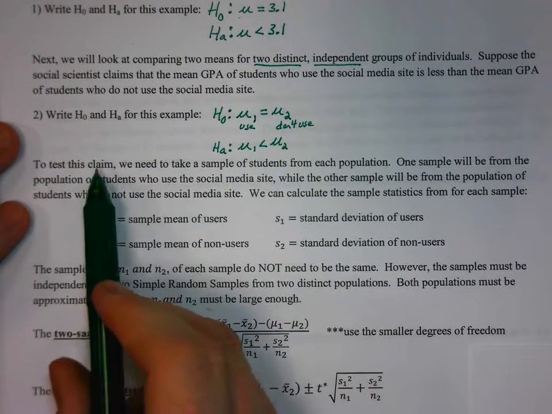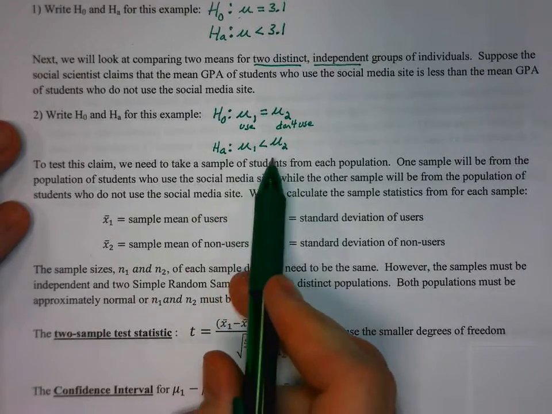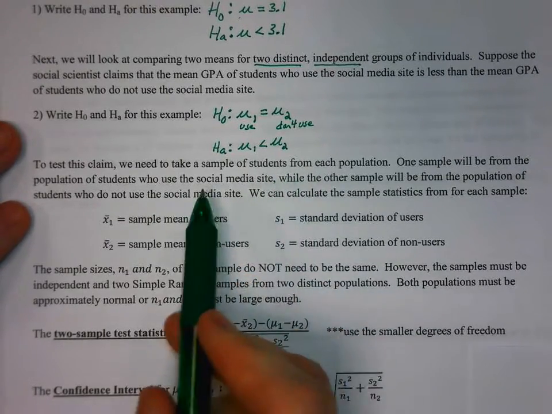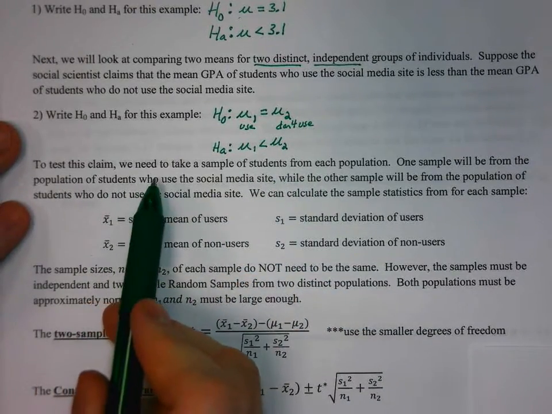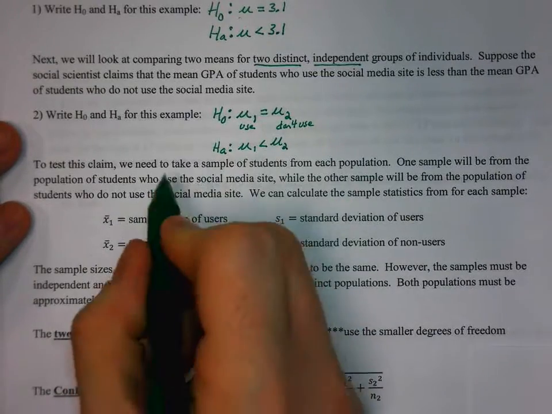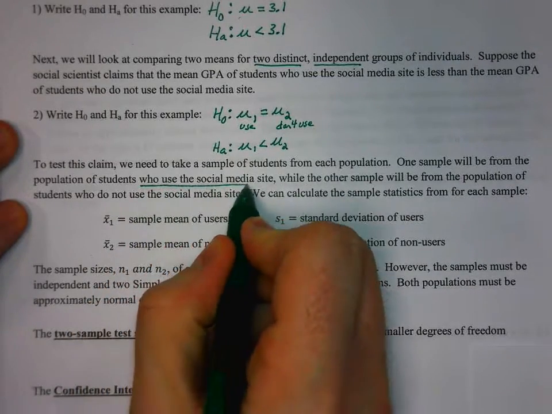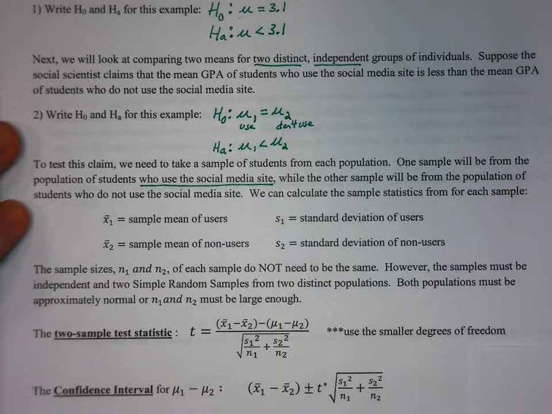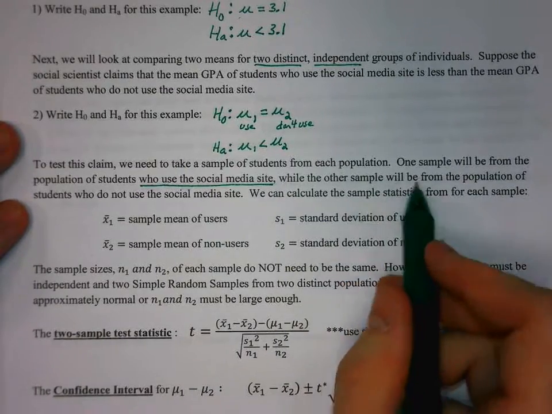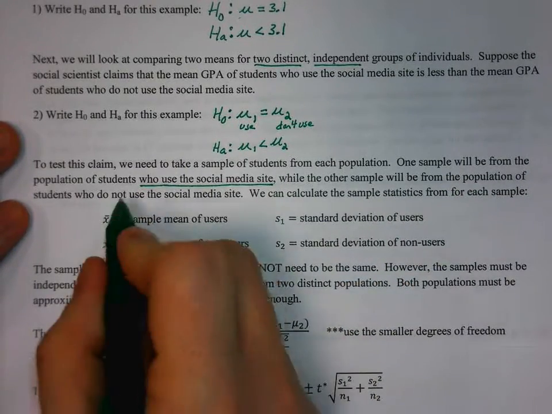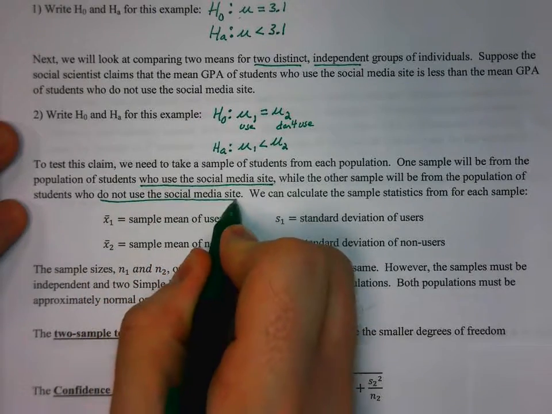So to test this claim, we need to take a sample of students from each of the populations. One sample will be from the population of students who use the social media site. We're going to take a sample from that population. And then the other sample will be from the population of students who do not use the social media site.